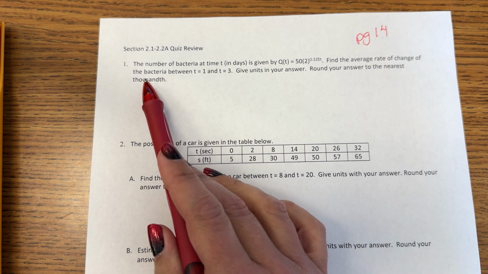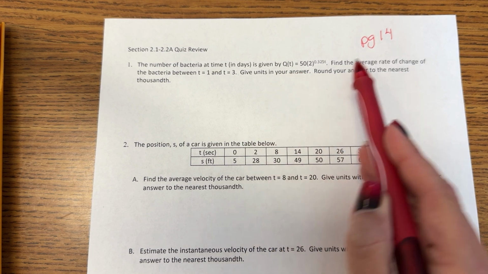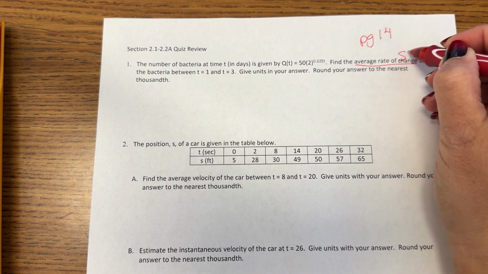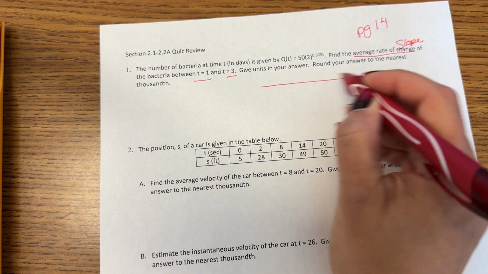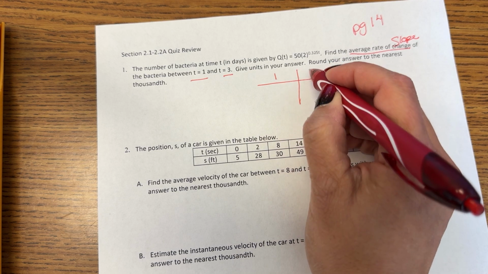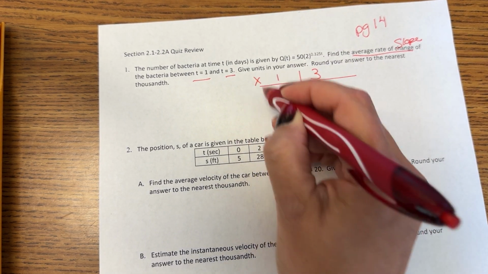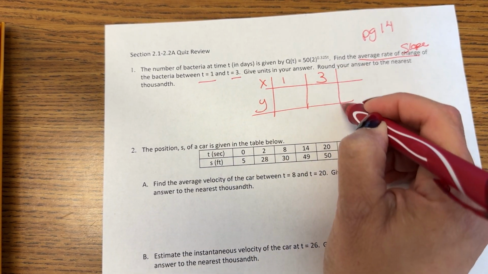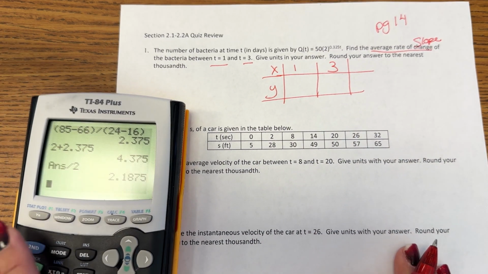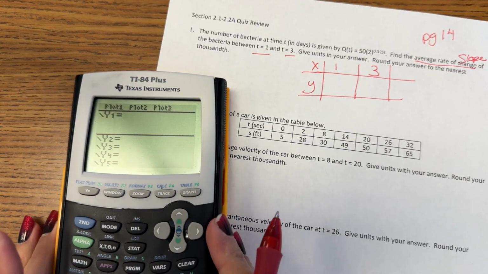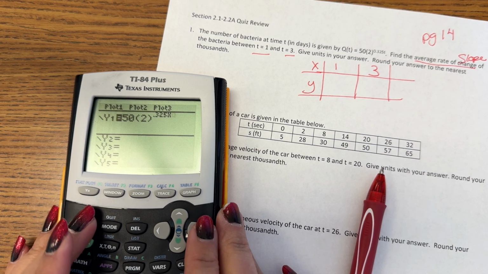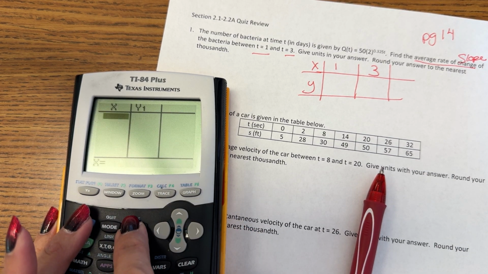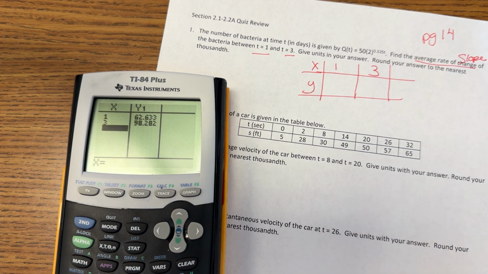All right, so number 1, given this function for bacteria, find the average rate of change, the slope, between 1 and 3. So if I have an x value of 1 and an x value of 3, I don't know why I'm making a table instead of coordinates, but that's all right. My calculator is still in ask, so I'm going to put 1 and 3.